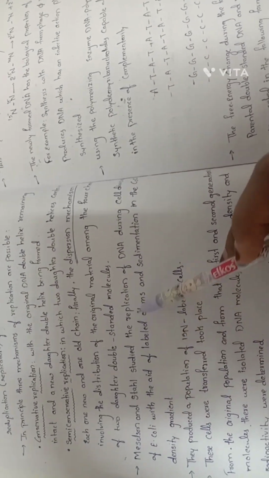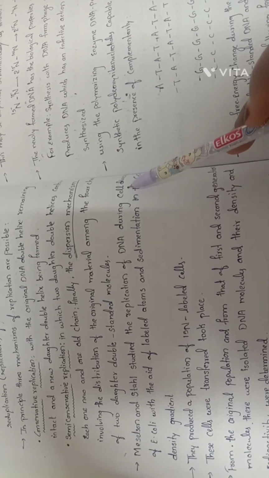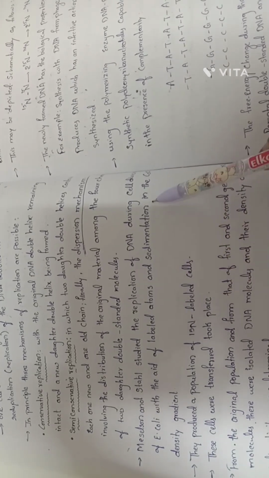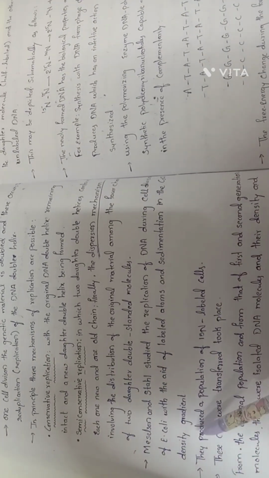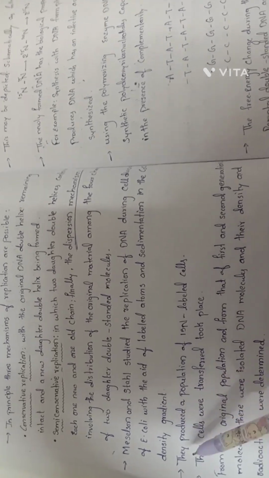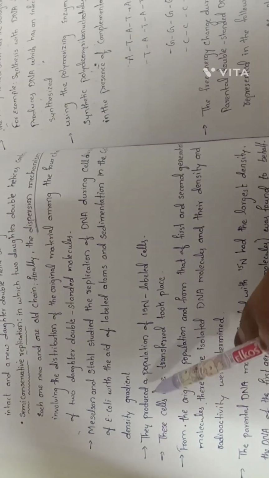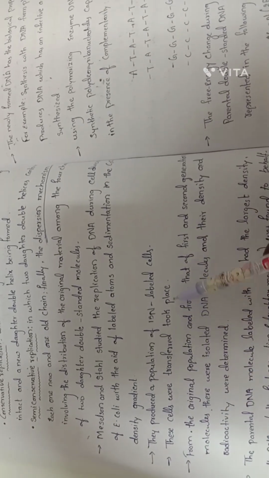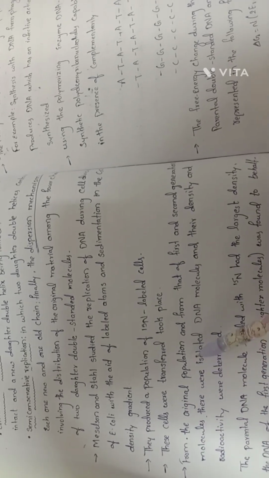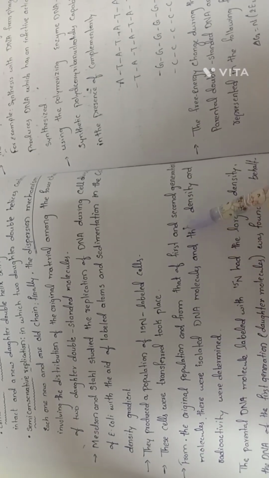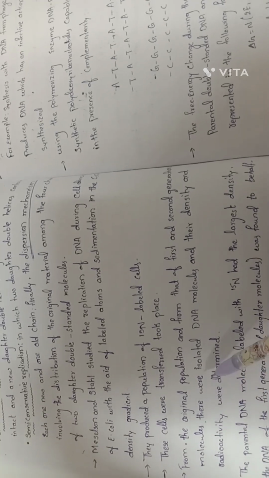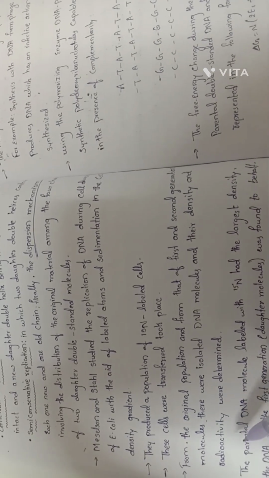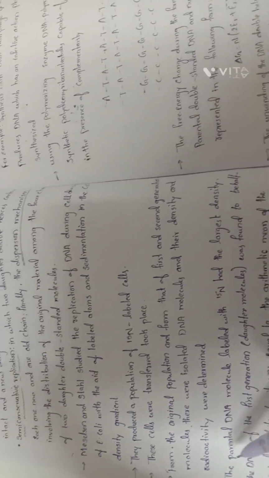Meselson and Stahl studied the replication of DNA during cell division of E. coli with the aid of labeled atoms and sedimentation in the cesium chloride density gradient. They produced a population of 15N labeled cells. Samples were taken from the original population and from the first and second generation molecules. DNA molecules were isolated and their density and radioactivity determined.